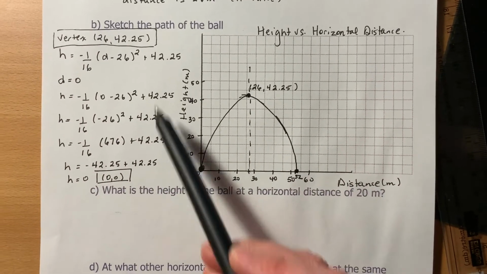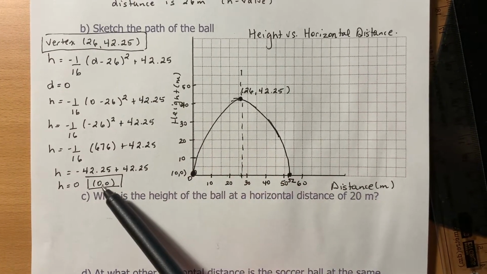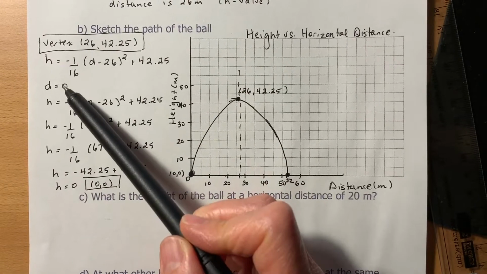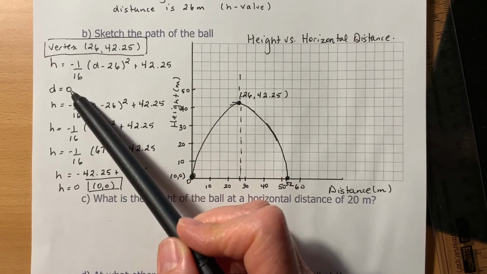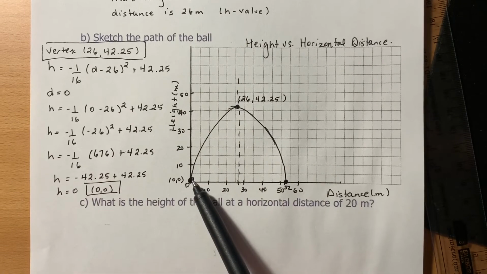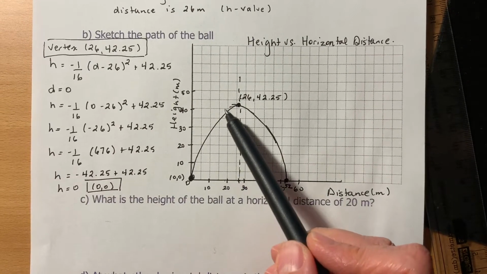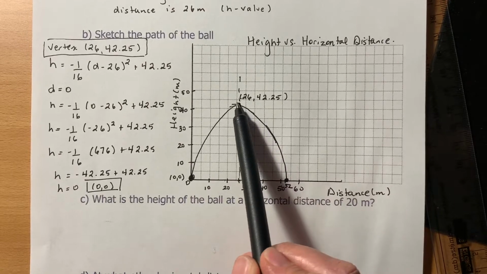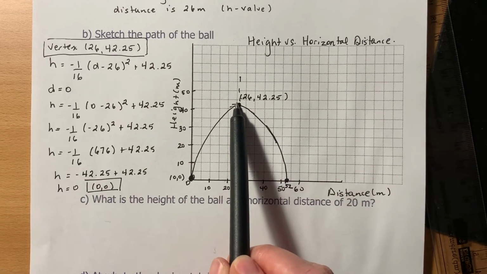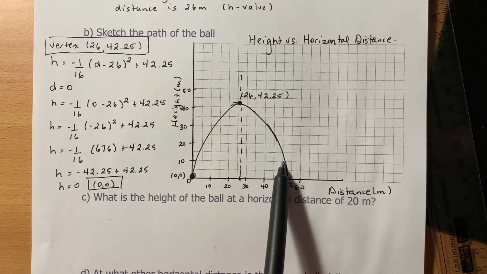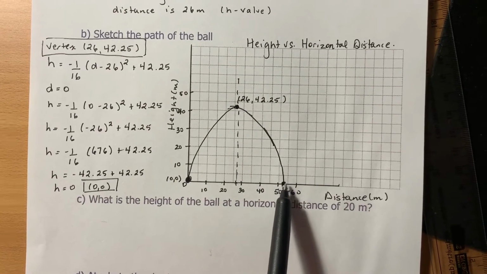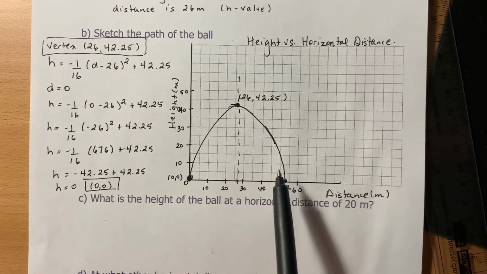So you plot your vertex, you do a starting point, and I pick 0 because it's a good starting point when the ball is at the player's foot. Because of the symmetrical nature of a parabola, it hits the maximum 26 meters away from the player, and then another 26 meters away from this vertex when it hits the ground, and we're done.